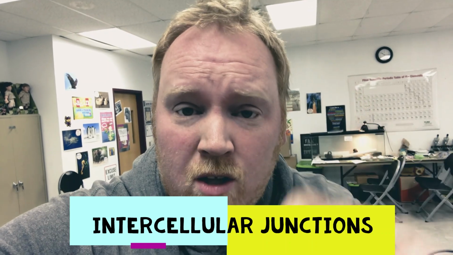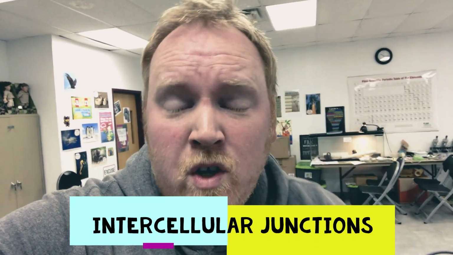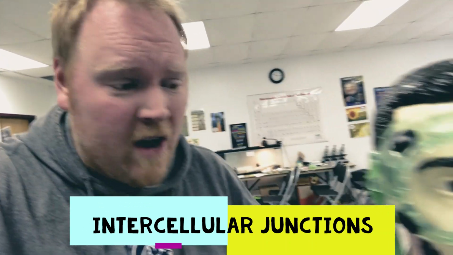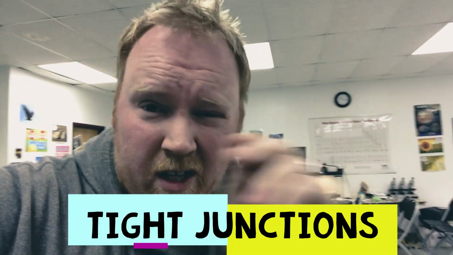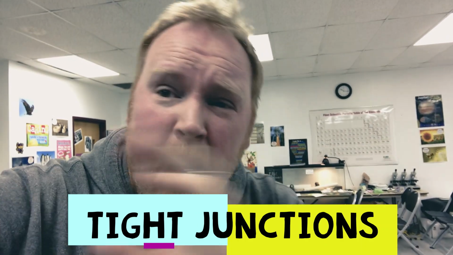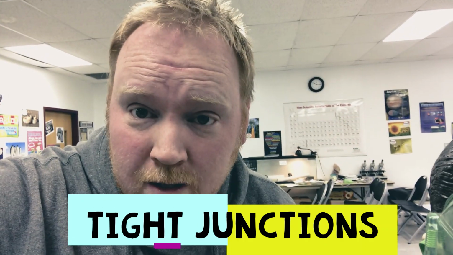Before we jump into epithelial tissue, let's talk about intercellular junctions first. This is where cells come together. The first type of intercellular junction is found in the linings of the body, and these are tight junctions. These are areas where it's very close space between cells.